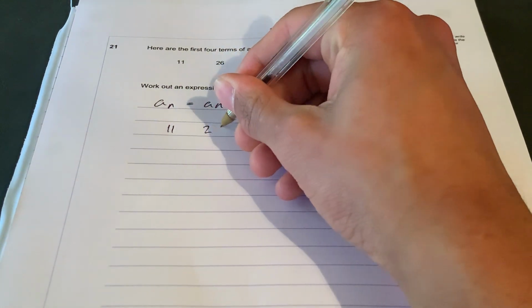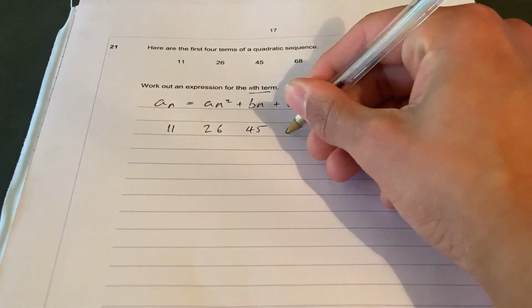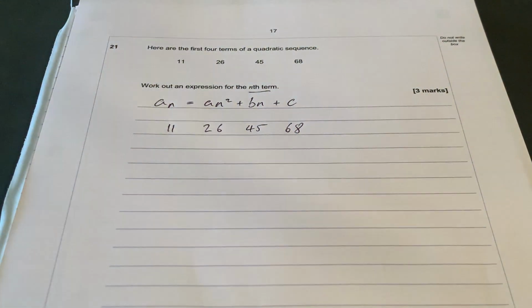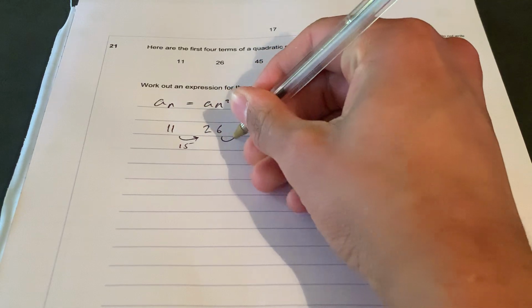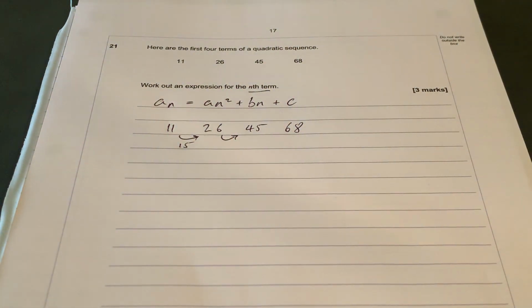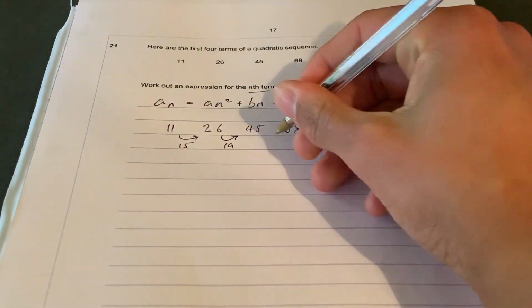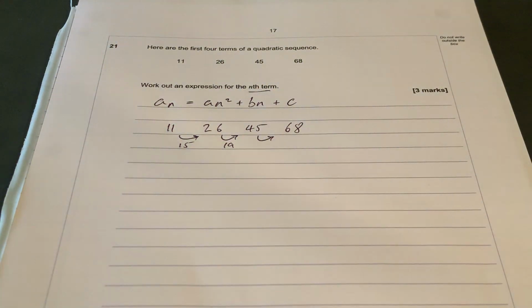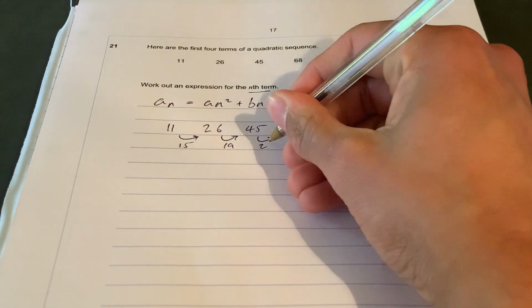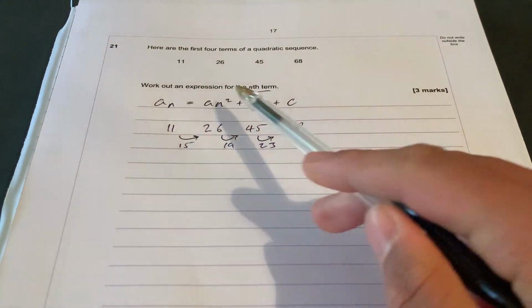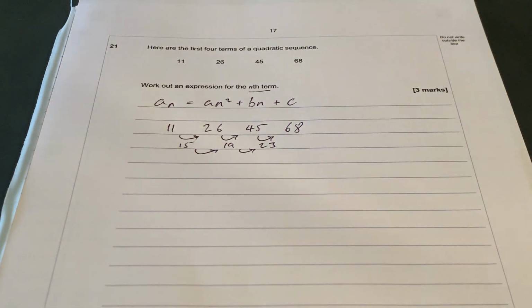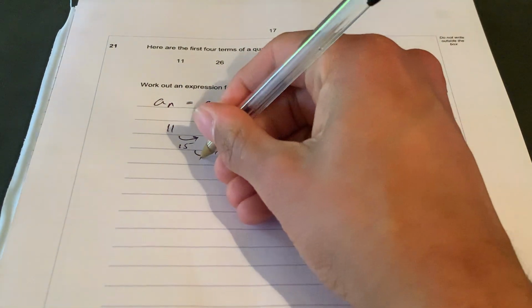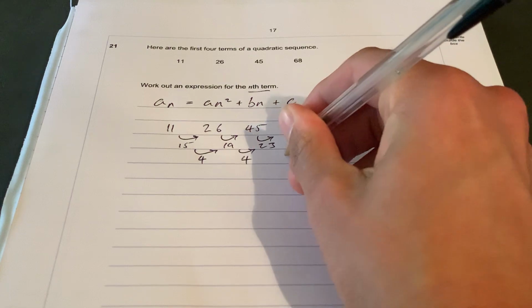If we write our sequence down, then the first difference for the first one is 15. And then for the next one is 19. And then for the next one is 23. So this is what we need to add on to get from one term to the next term. And now we want to find the second difference. What's the difference between these numbers? Well, we can see it's 4 in both cases.